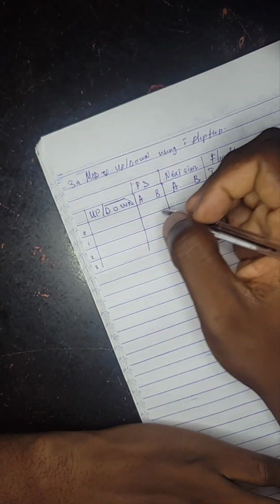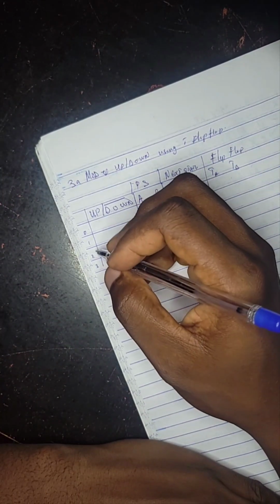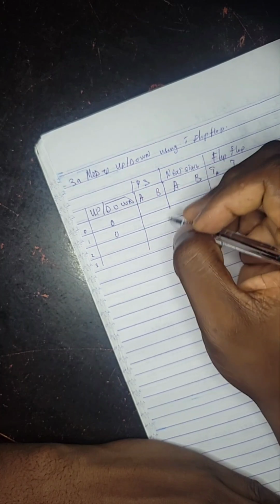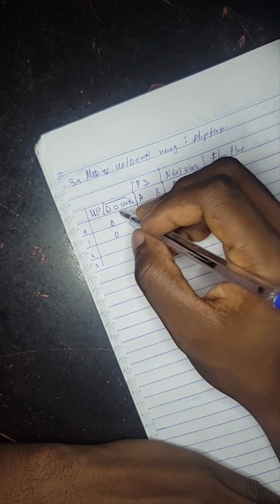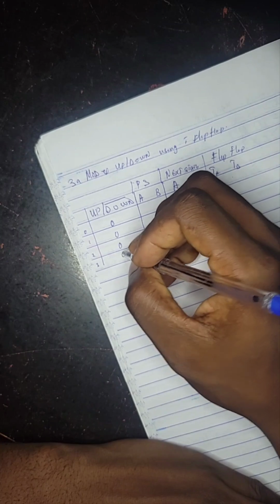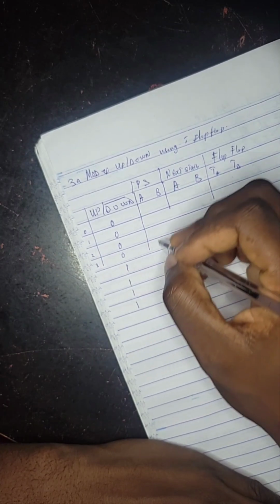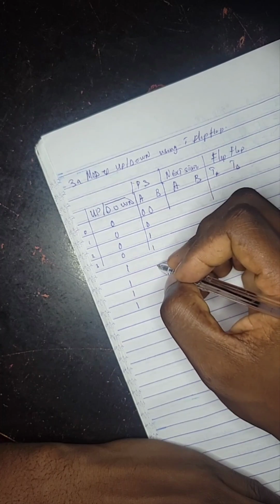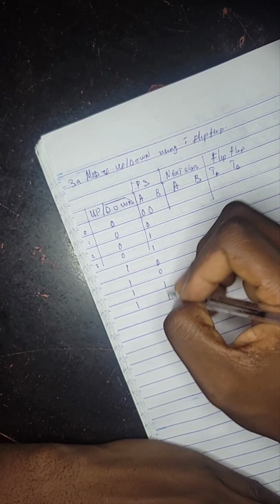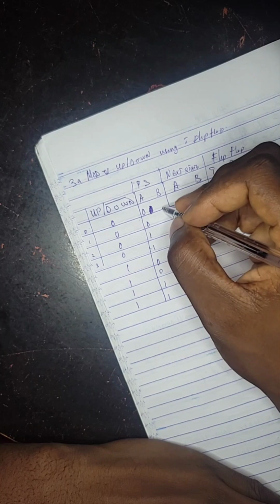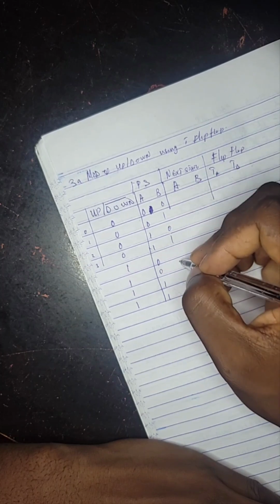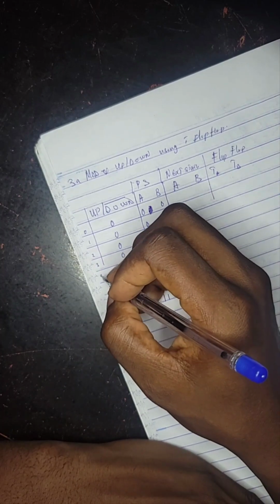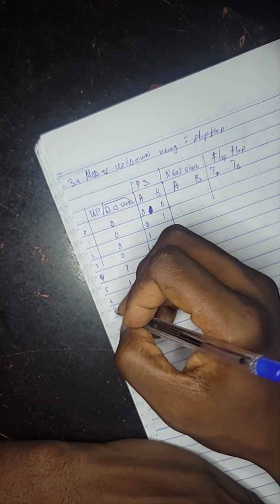So for the up-down counter, normally, since we have 3 variables, this is going to be 0, 0, 0, 0, 1, 1, 1, 1, then 0, 0, 1, 1, 0, 0, 1, 1, and this is going to be 0, 1, 0, 1, 0, 1, 0, 1. So 0, 1, 2, 3, 4, 5, 6, 7.